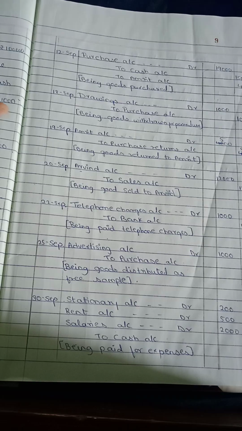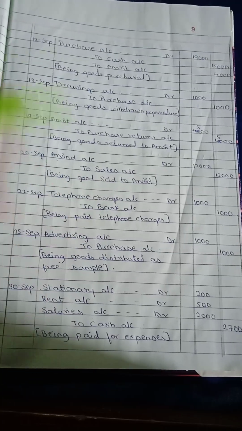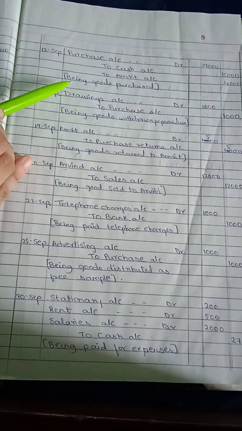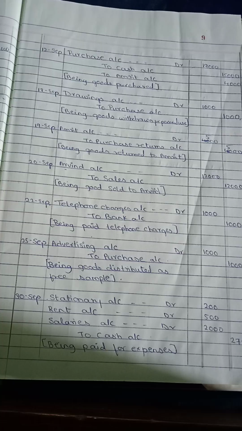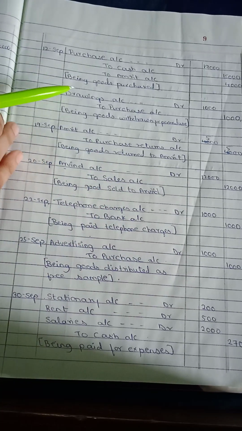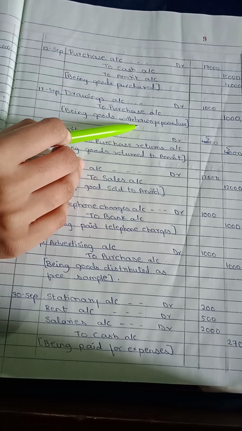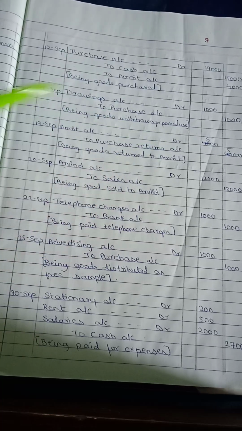Always remember, a company is completely different from the owner of the company. Company and its owner are not the same. Here some goods are withdrawn for the personal use of the owner of the company. So your entry is drawings account to purchase account, being goods withdrawn for personal use.